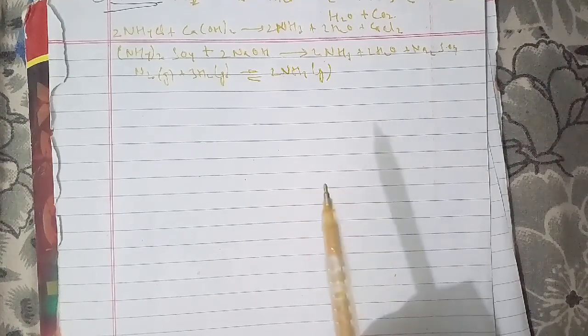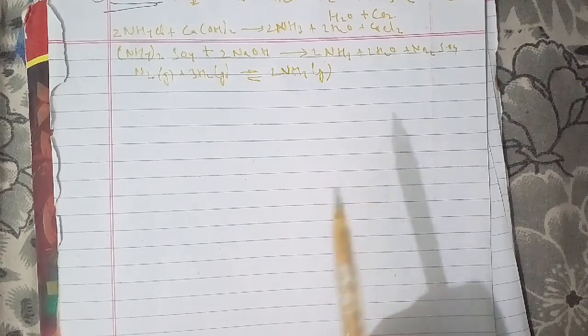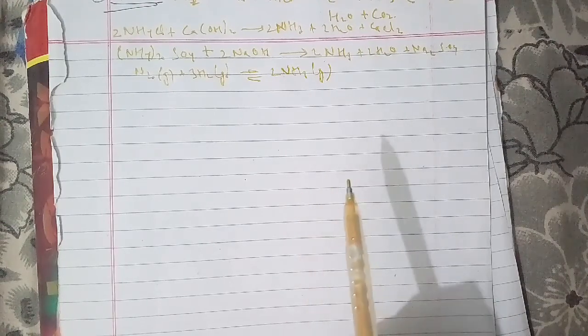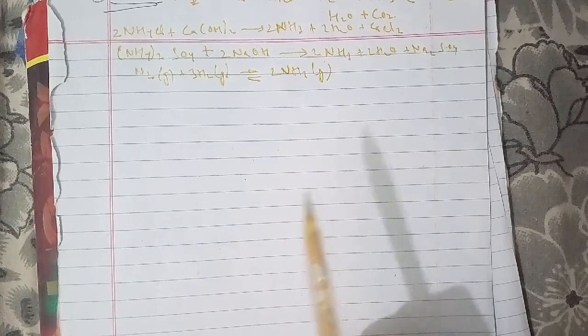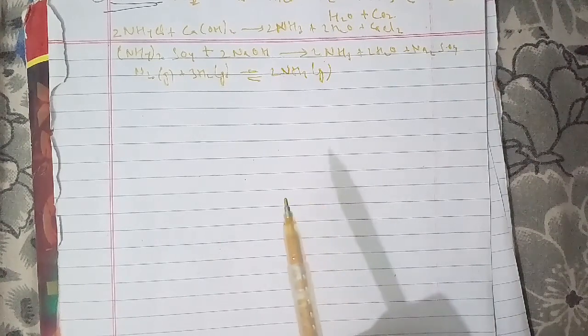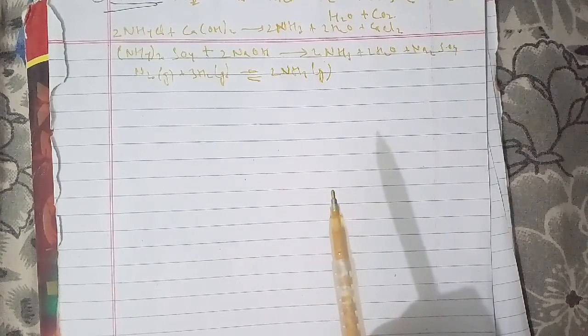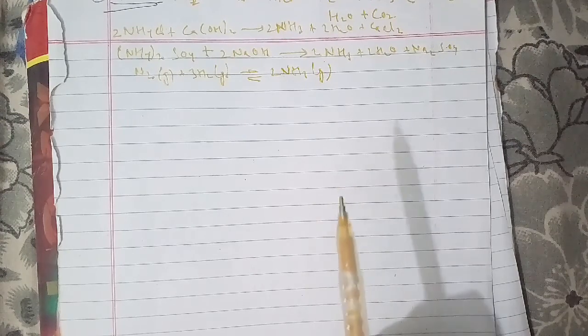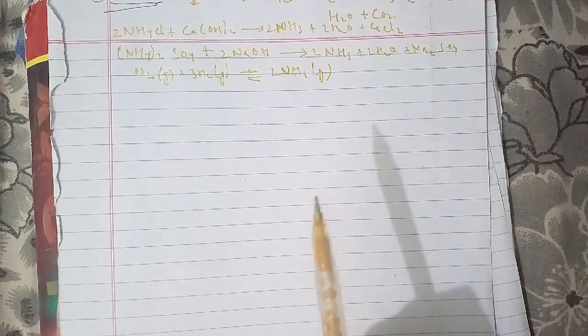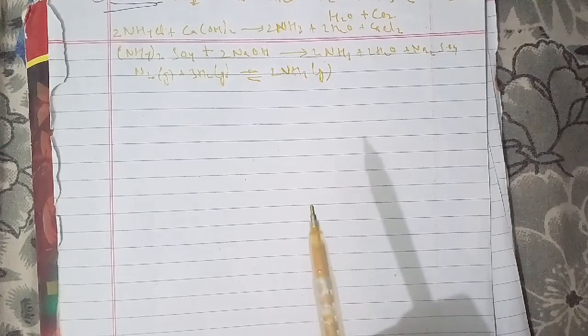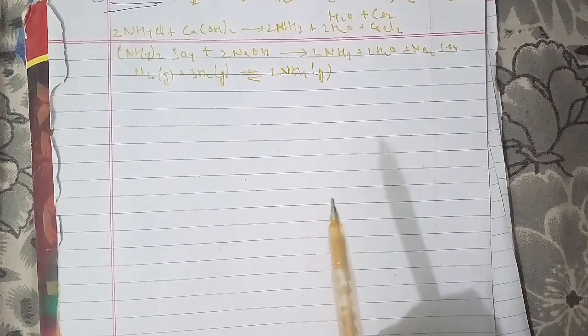Ammonia is a colorless gas with a pungent odor, and its freezing and boiling points are 198.4 and 239.7 Kelvin respectively. In the solid and liquid state, it is associated through hydrogen bonds as in the case of water, which accounts for the higher melting and boiling points than expected on the basis of molecular masses.